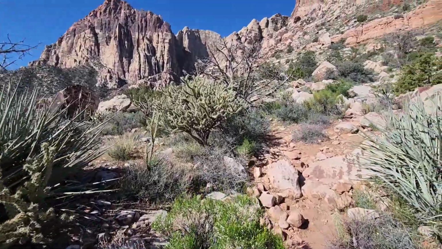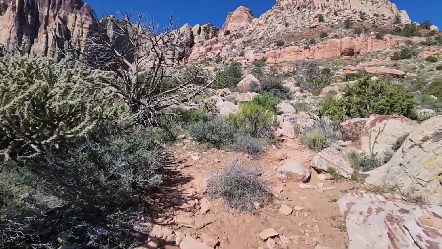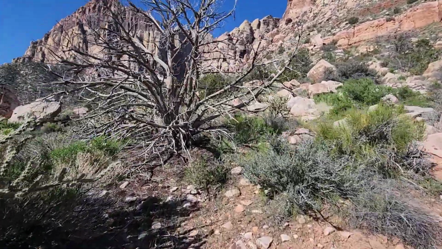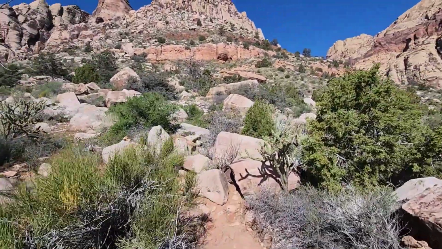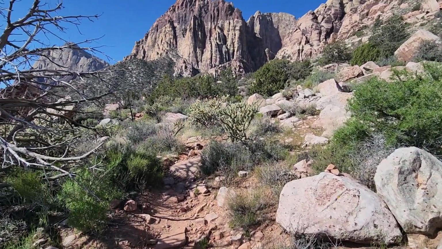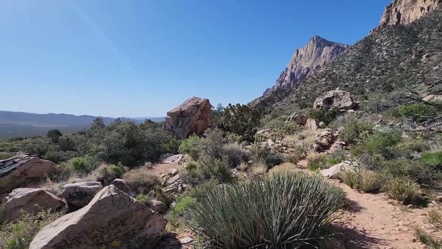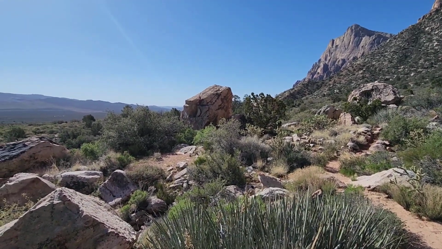The indication that we are on track is going to be that we are passing to the right of the Juniper Canyon landmark boulder. So let's see where we are here. Continuing on. Okay, I believe this is the Juniper Canyon landmark boulder, this pointy boulder straight in the center there.